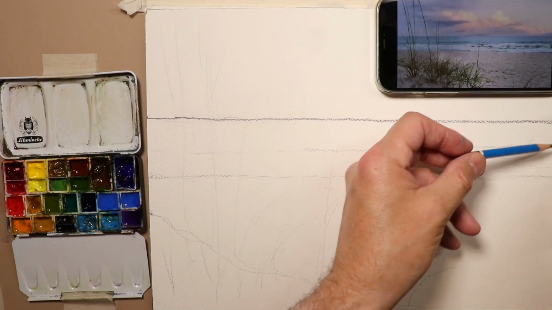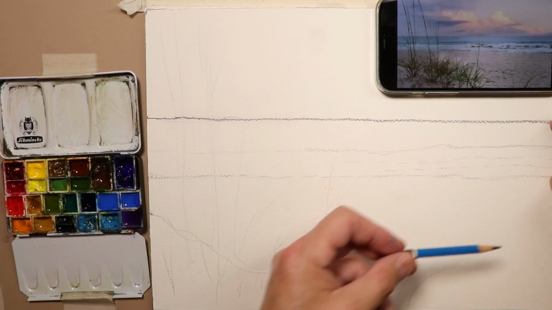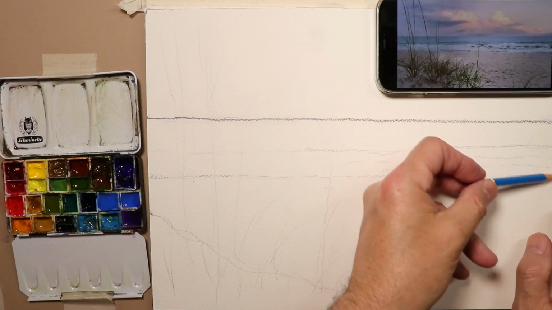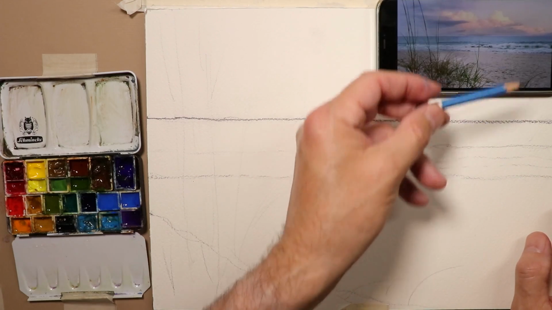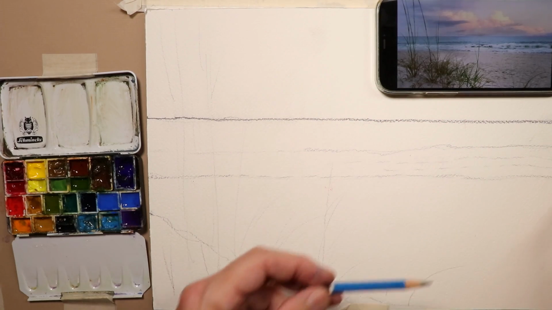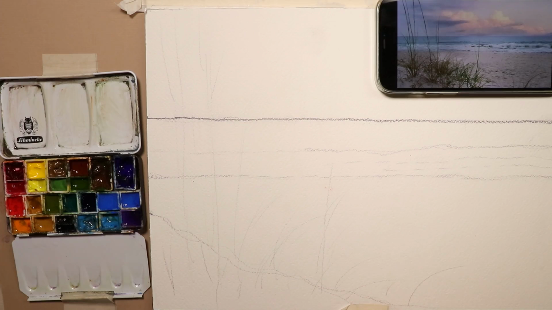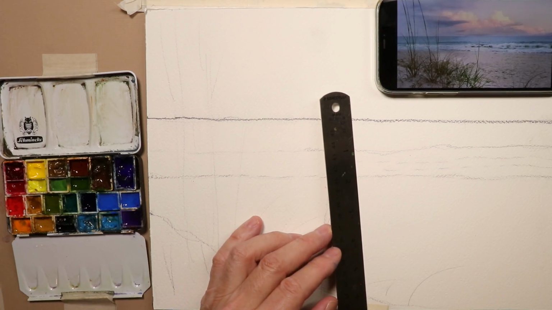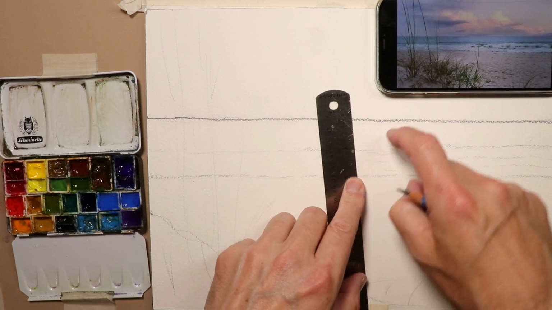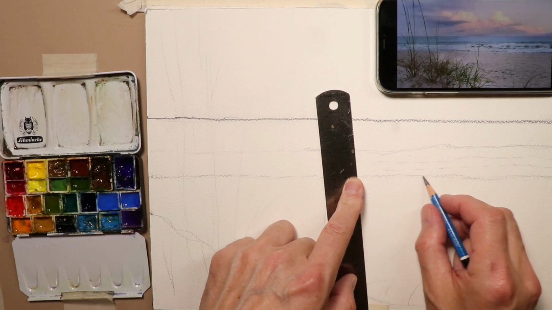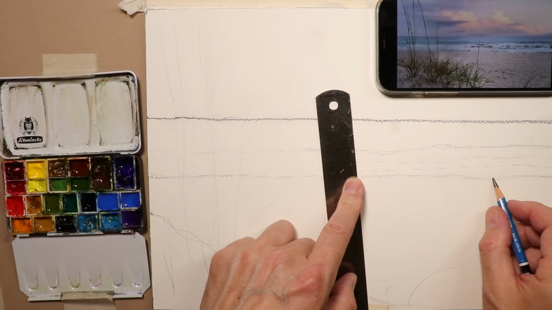It's in a tighter band of information that we have here, with the waves coming in, spilling over in the mist, and crashing. That's really just about a couple inches, maybe. If we measured it, we might say it's maybe 1.5 inches, about 2 inches. So 2 inches below that horizon line is where the very end of the waves coming in stops.